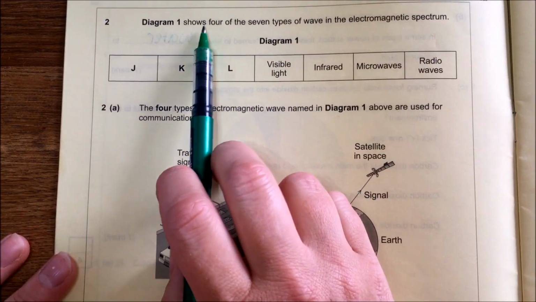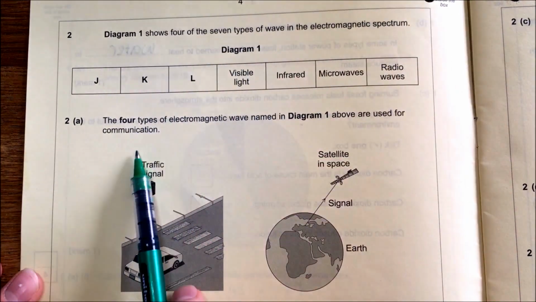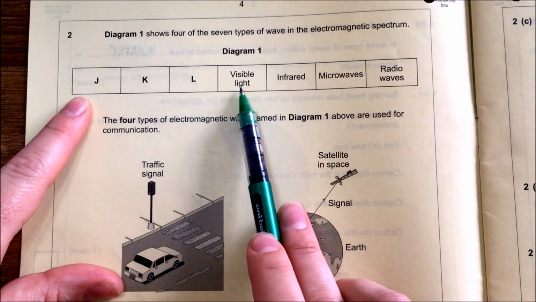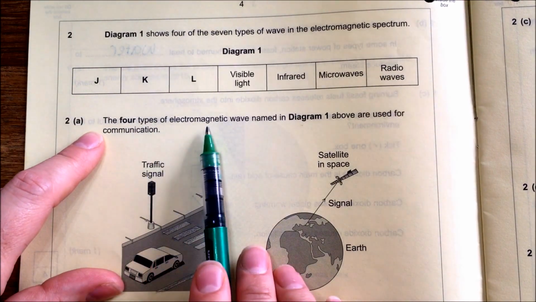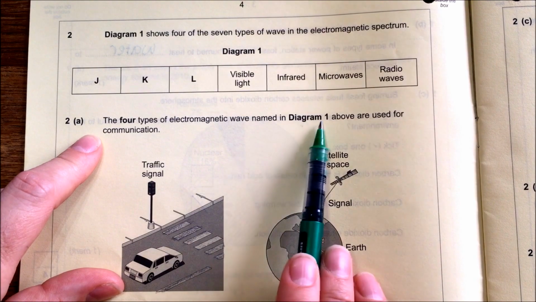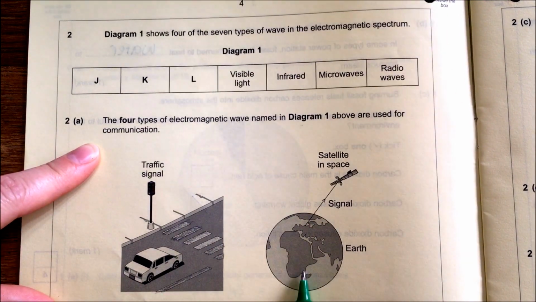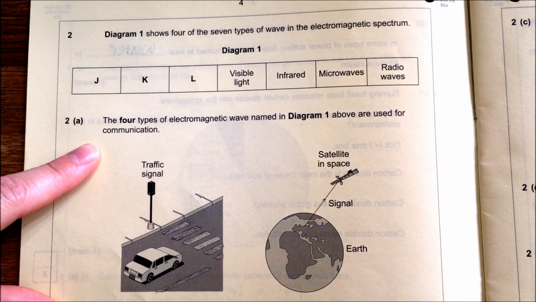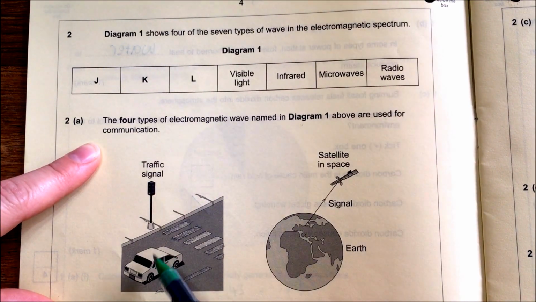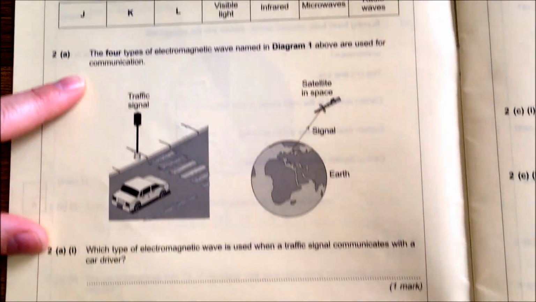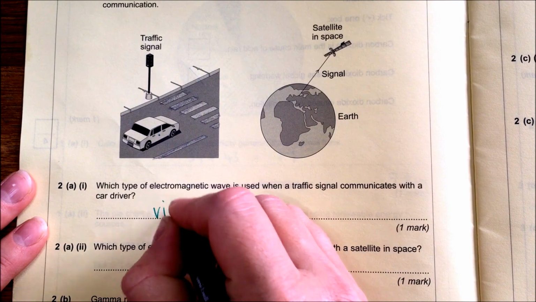Okay, diagram 1 shows 4 of the 7 types of wave in the electromagnetic spectrum. So we've got some letters and we've got visible light, infrared, microwaves, radio waves. The 4 types of electromagnetic wave named in diagram 1 above are useful for communication. We've got 2 diagrams here. Which type of electromagnetic wave is used when a traffic signal communicates with a car driver? Well, this car driver can see it, so it's visible light.